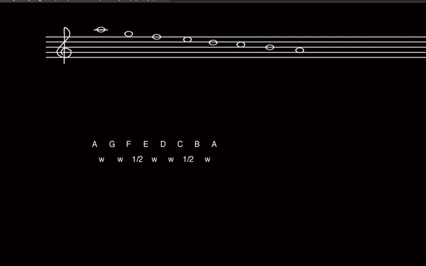And now I'm going to lower the 7th and 6th scale degree. And there is our ascending and descending melodic minor scale.